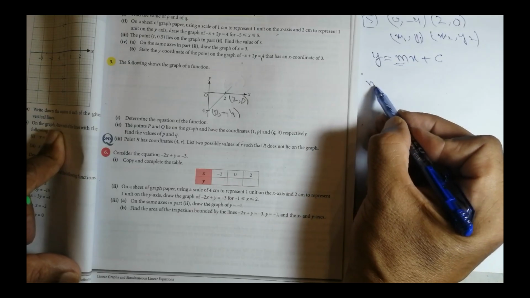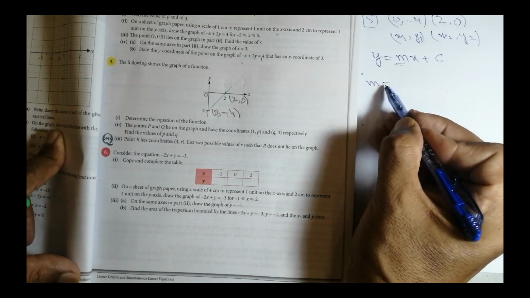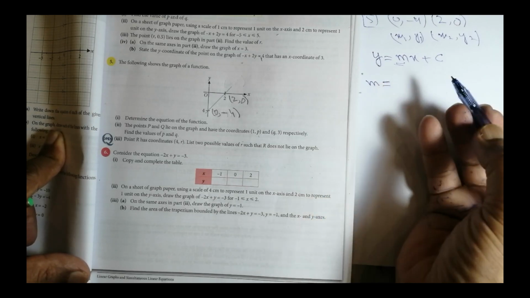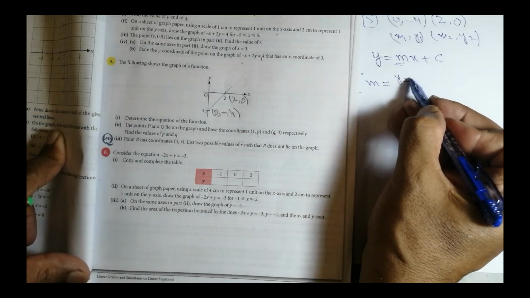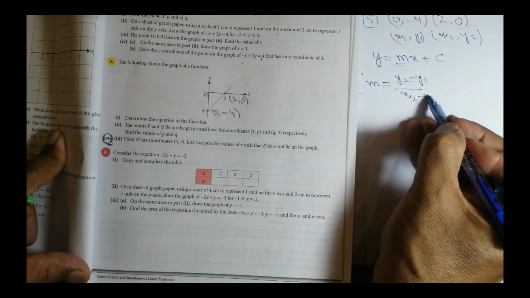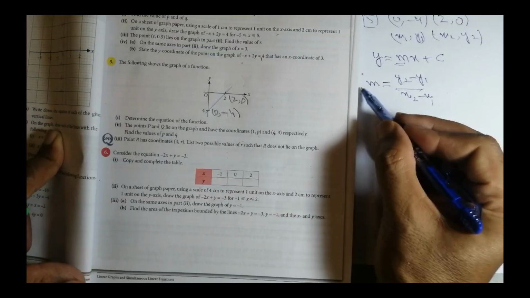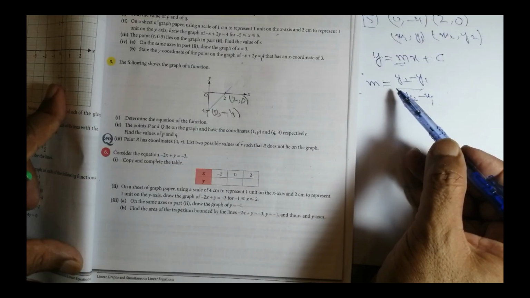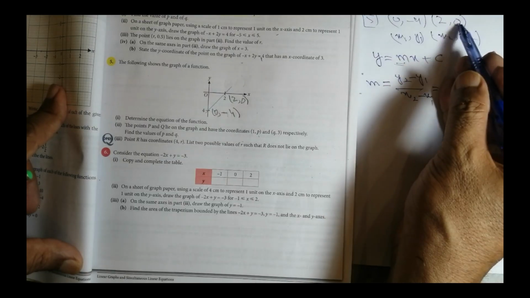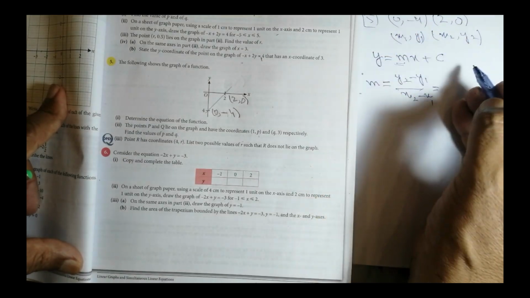And we can also find the gradient if 2 points are given. We can find it like (y2 minus y1) over (x2 minus x1). So this is also a gradient formula to find it from the points. So for example, this is y2 and this is y1.